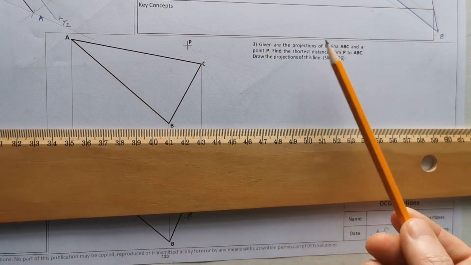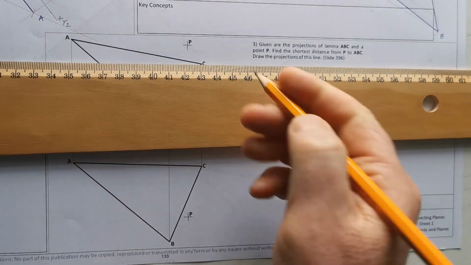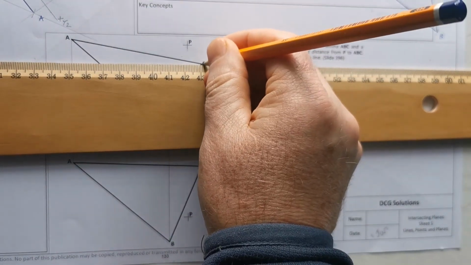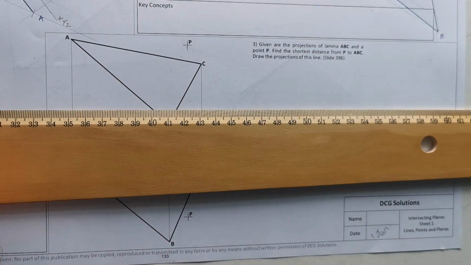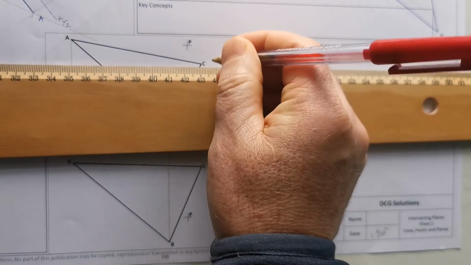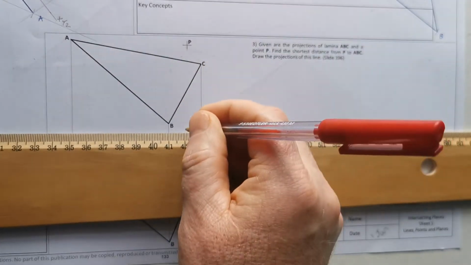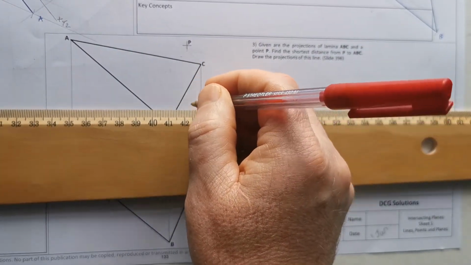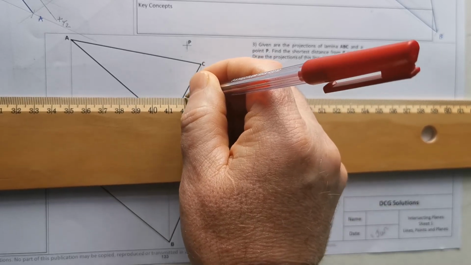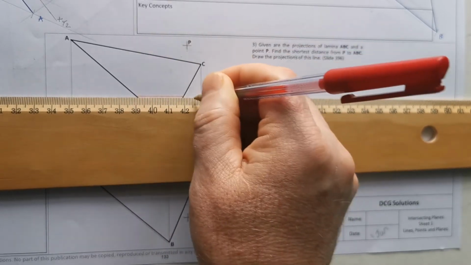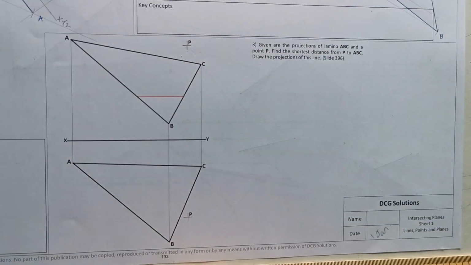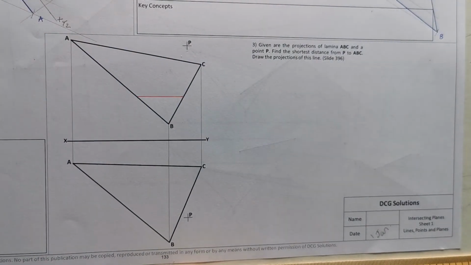But first thing we want is an edge view of ABC. So I'll keep this in red just to make it easier. So a horizontal line from C. It doesn't matter. Look, I'm going to do it without using C there, which is just a small bit slower.